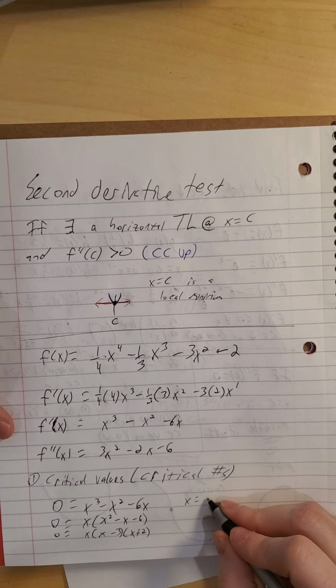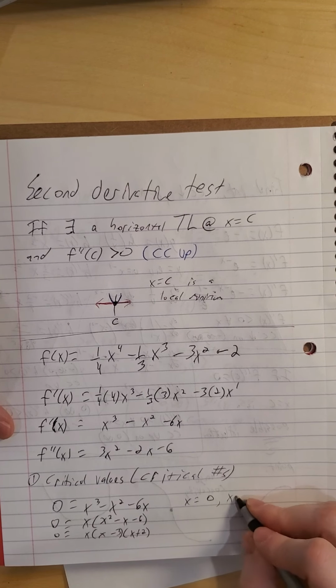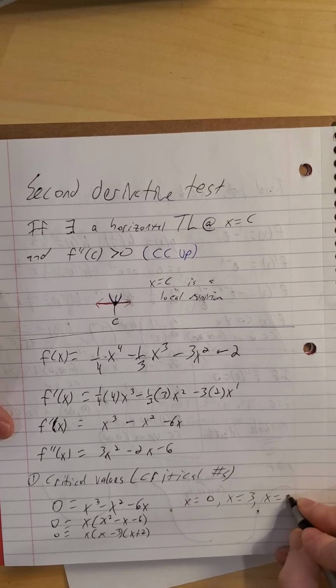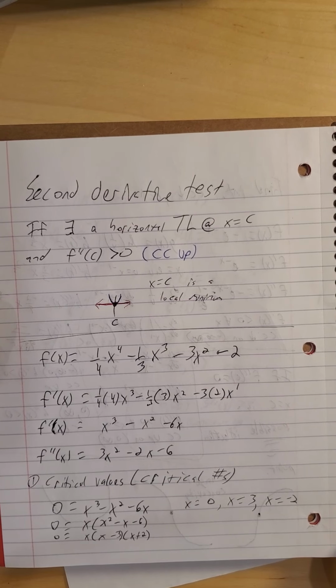So critical numbers, x equals 0, x equals 3, x equals -2. Now we're going to use the second derivative test on these to determine if they are local mins or local maxes.